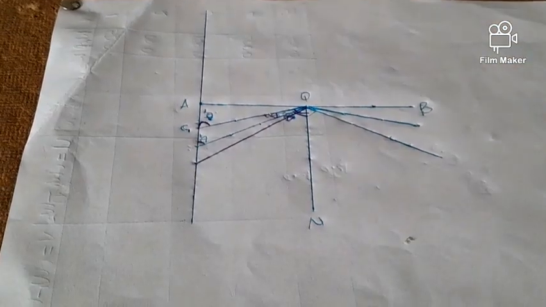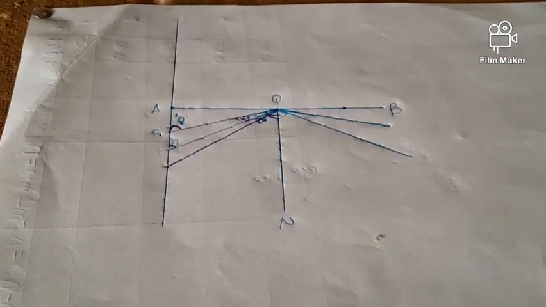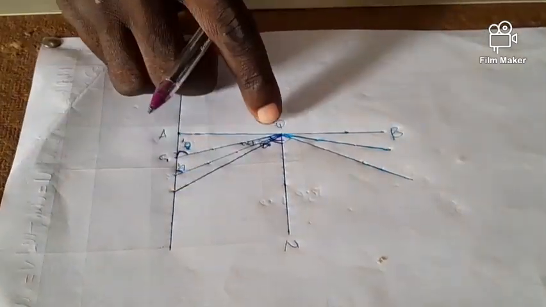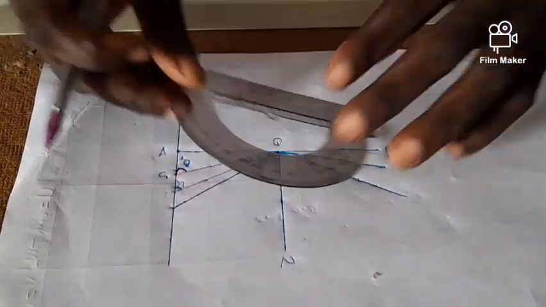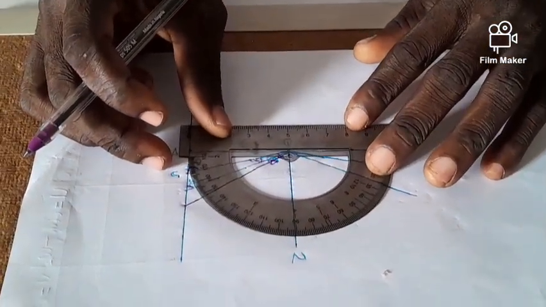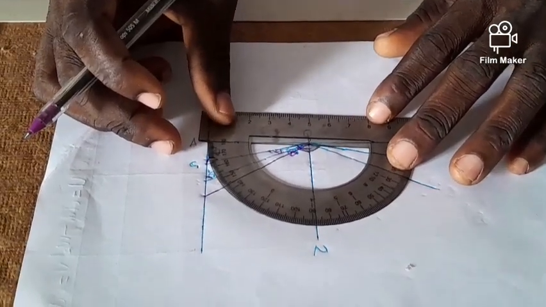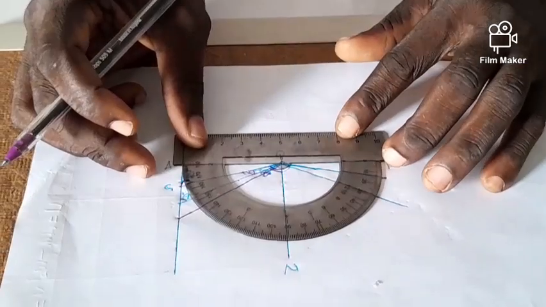I think this is better by changing the color. So I'll just measure the angle between this and this. That's this angle here. It's going to give me the other angle this way and subtract from 90. So I place this here, on the 0 mark.